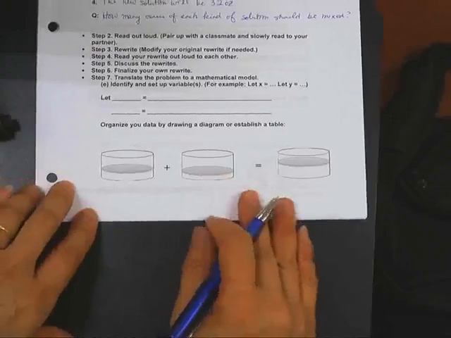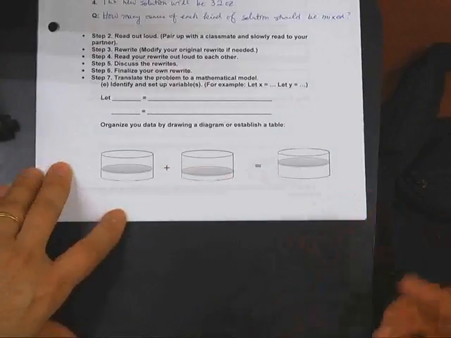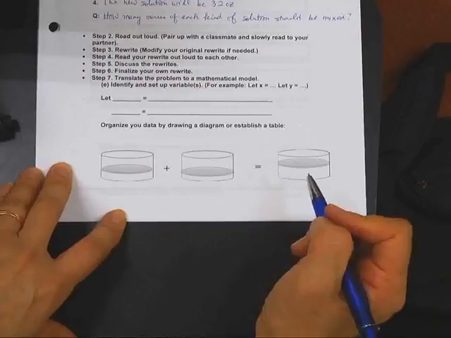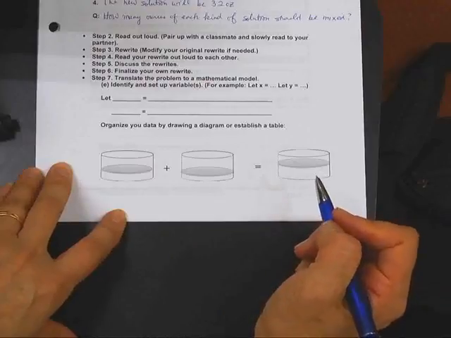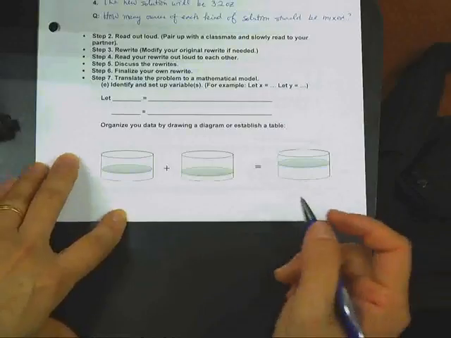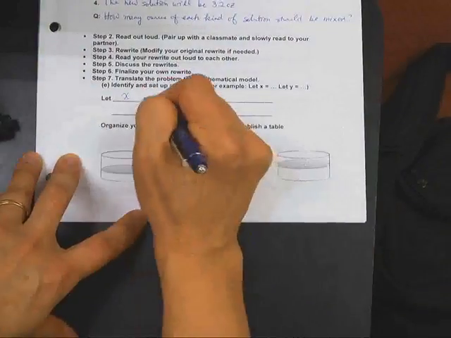Now, I already made the diagram or the picture convenient to you. Now, there are two kinds of solution. So let's say how much you need for the first kind. Let's give a variable to represent that if you want to. X. You want to say X? So X is what?